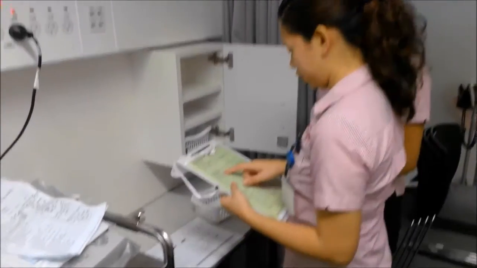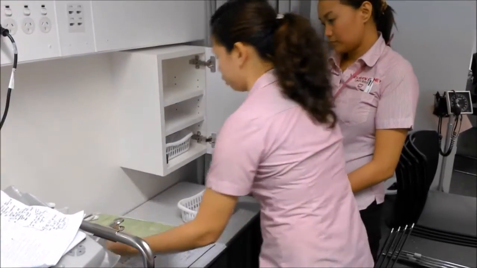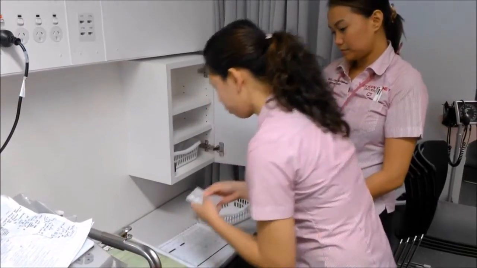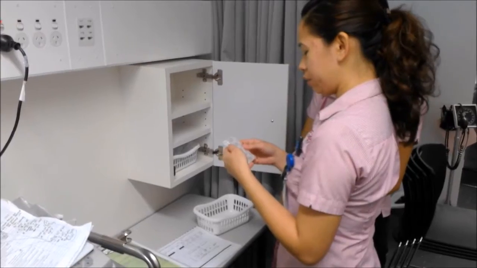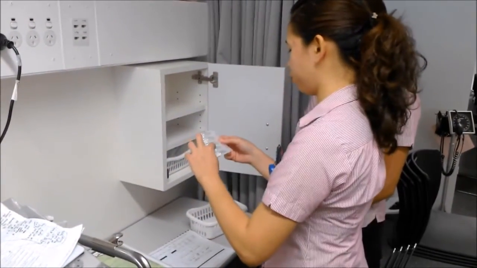My order of morphine is 50 milligrams per 50 mLs. So in our cupboard we've got morphine sulfate, 10 milligrams per ml. So I need 50 milligrams. So 1, 2, 3, 4, 5.